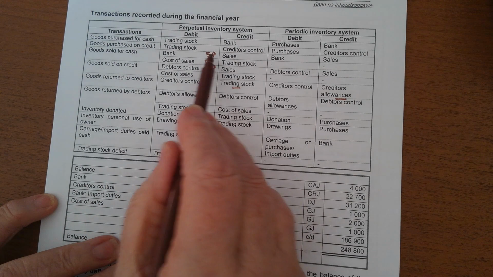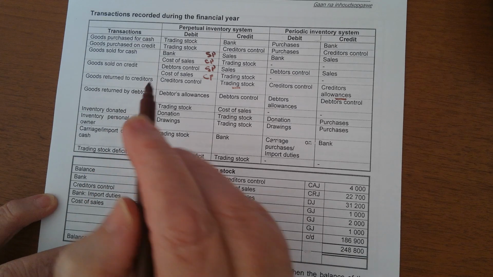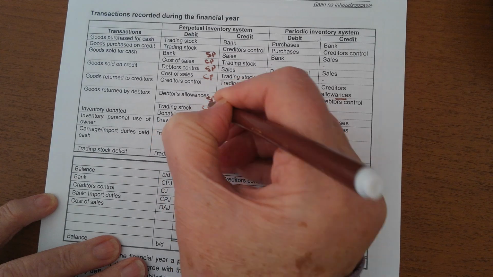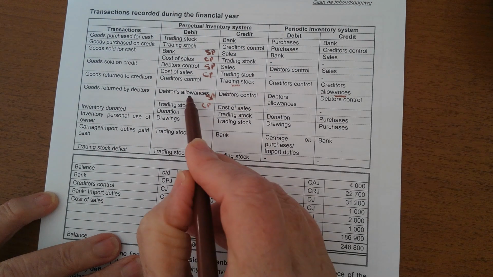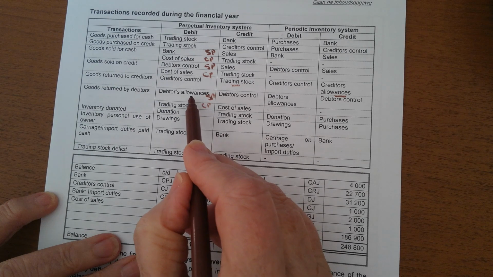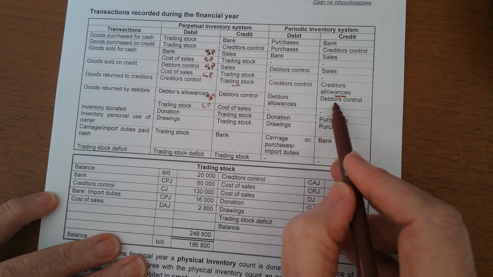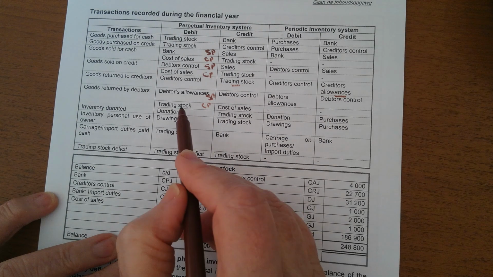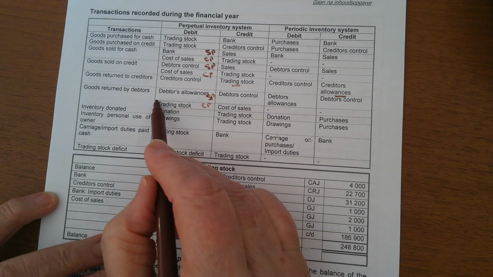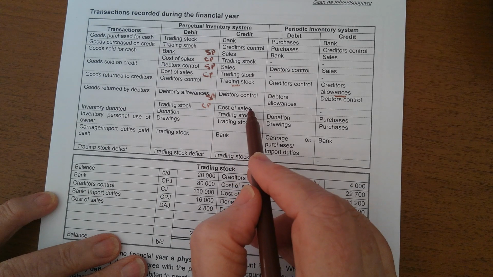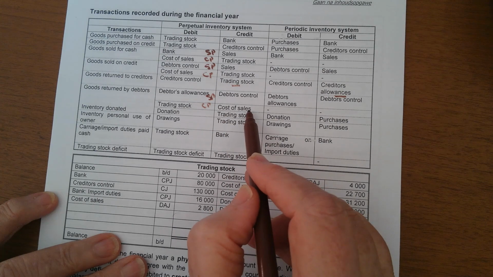Now, when we sell goods, whether we sell it for cash or credit, or when the debtors return goods, we have to do two entries. One entry at sales price, one at cost price. Debtors allowances decreases my sales, so it's an expense. I decrease my debtors on the credit side, and I'll do the same in periodic. But then I have to do a second entry to indicate that the goods were received back in the business, so the trading stock increased, and we credit cost of sales to decrease the cost of sales because now we're not selling it, so the expense decreased.